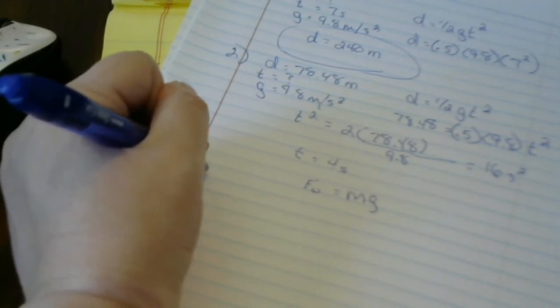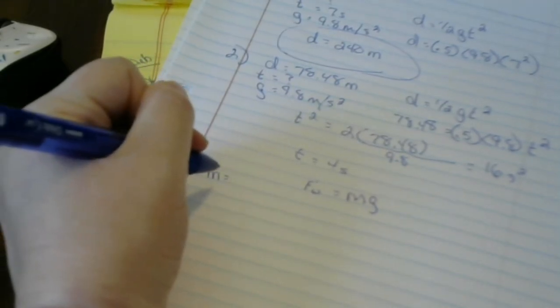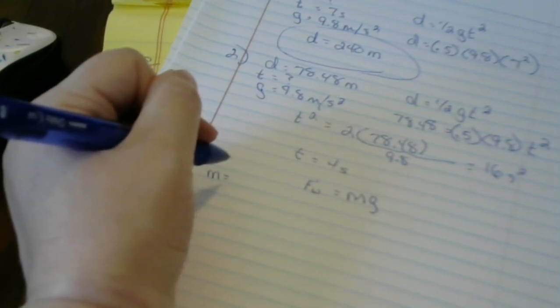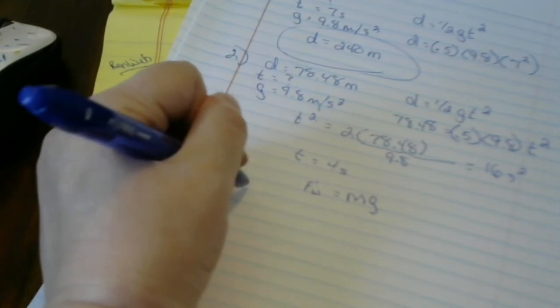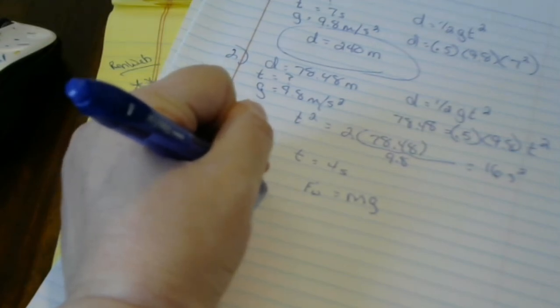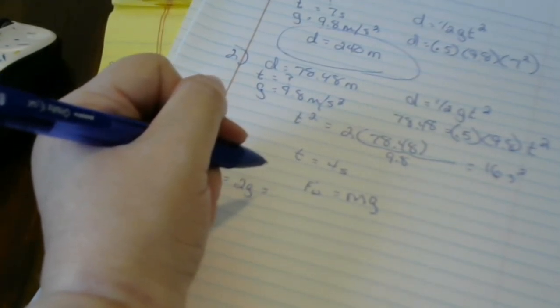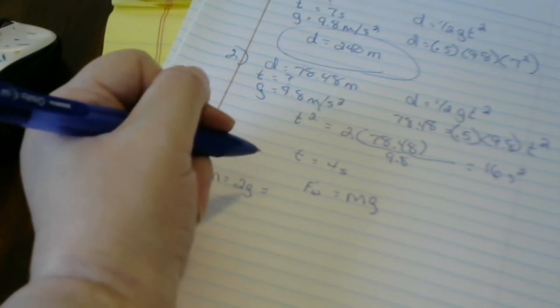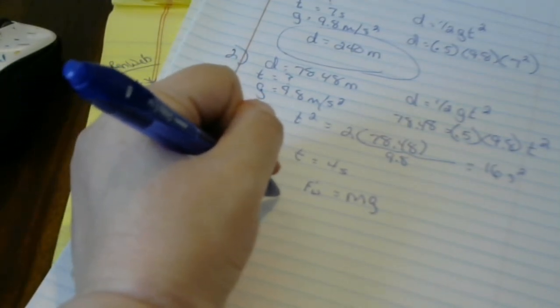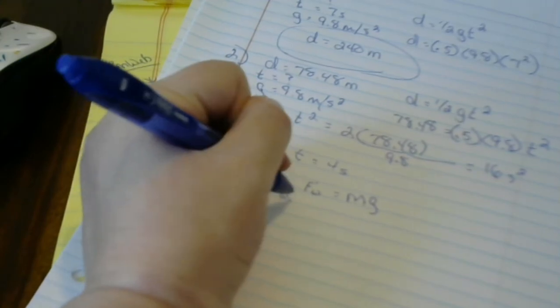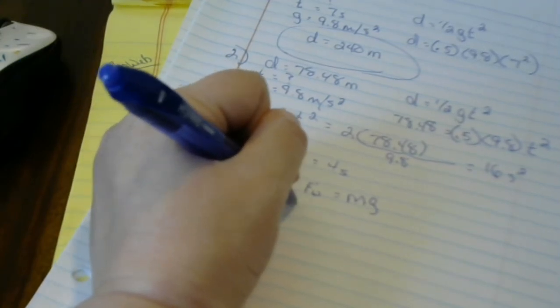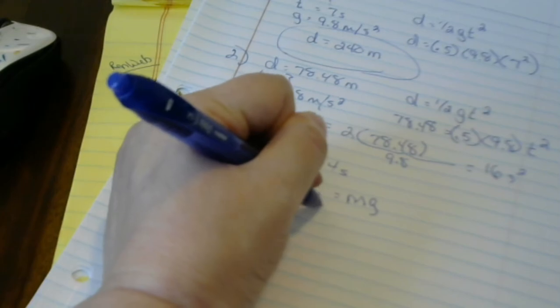So mass is 2 grams. You have to convert it to kilograms because it's asking you for millinewtons. Okay, so 0.00200 kilograms.